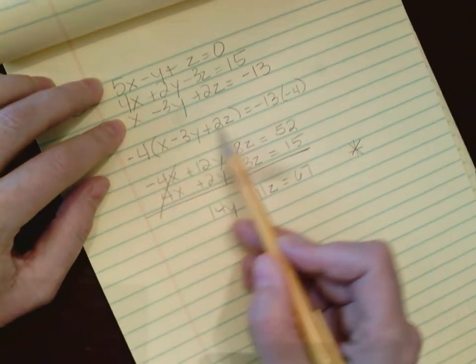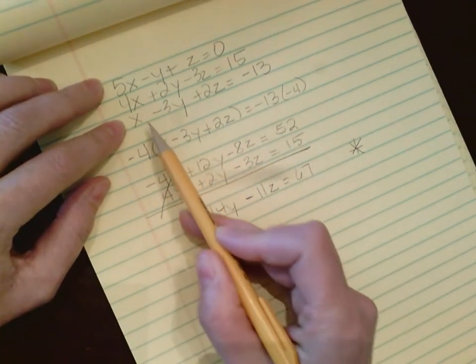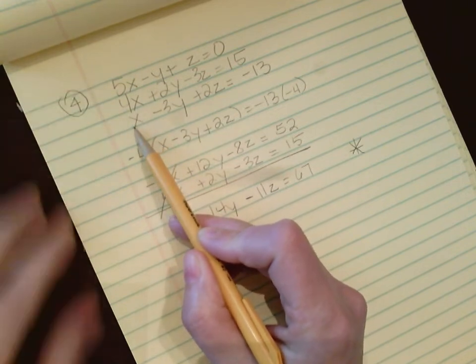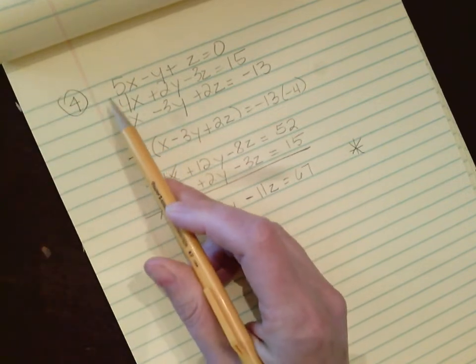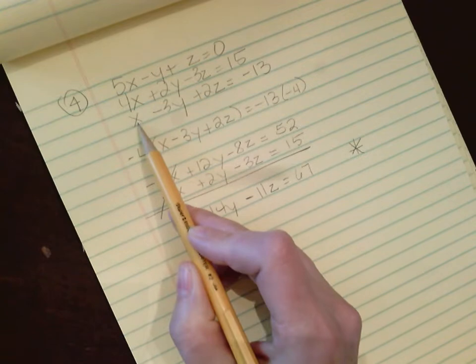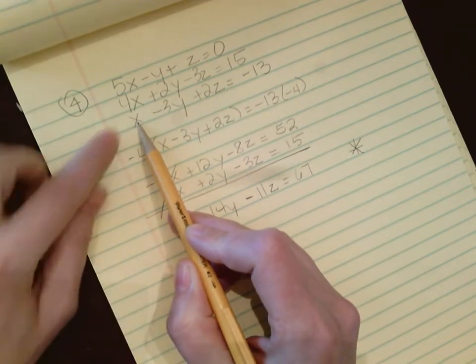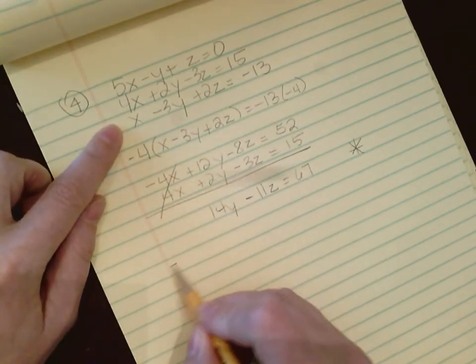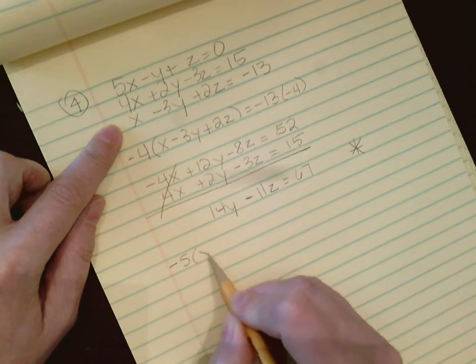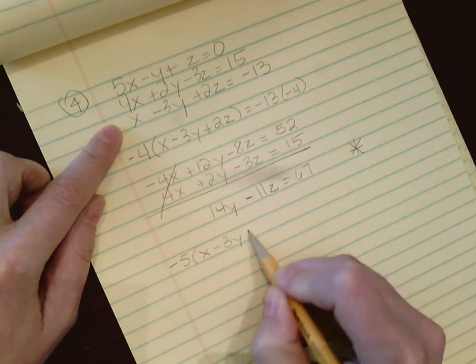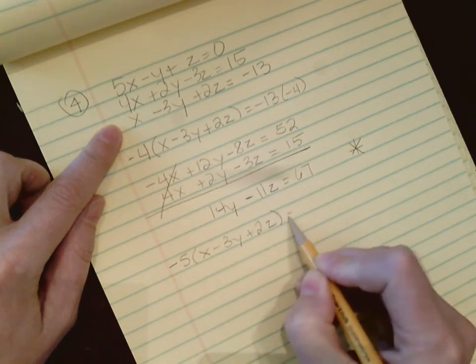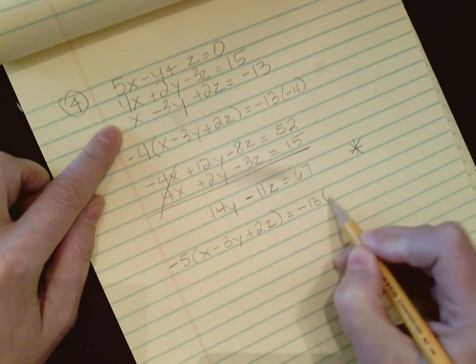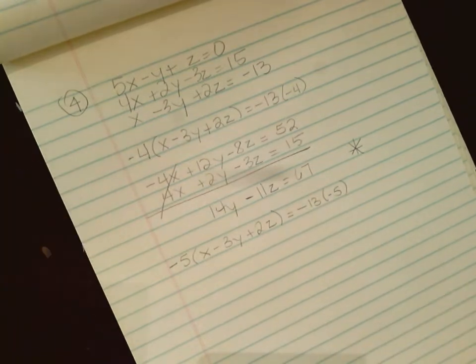Just like I did here, I'm going to do it with this equation again, but since I need to knock out a 5, I'm going to multiply this one by negative 5. So I'll have negative 5 times x minus 3y plus 2z equals negative 13 times negative 5.